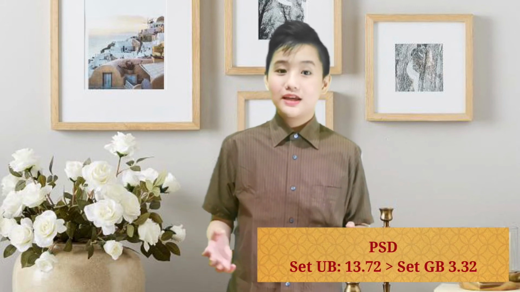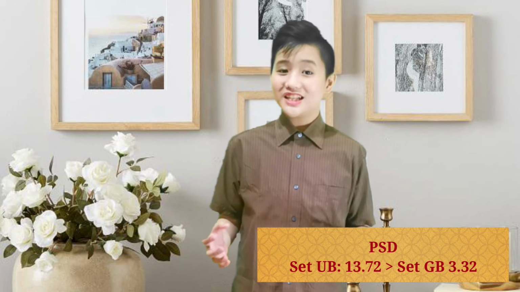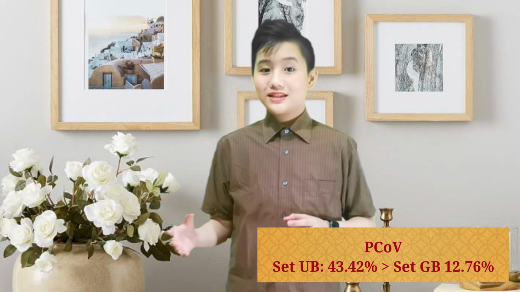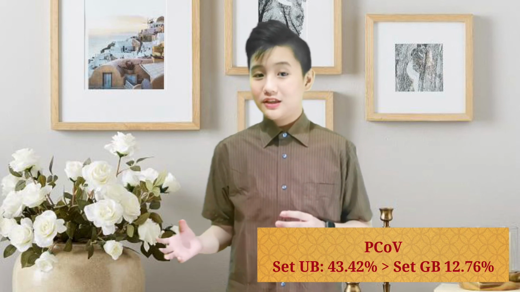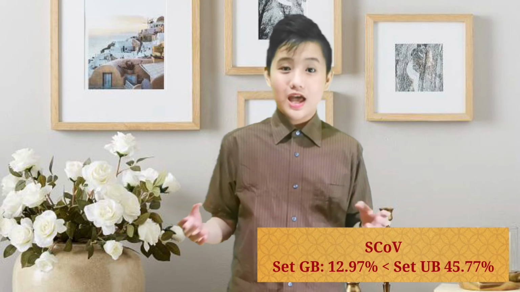Set UB is more heterogeneous than set GB using the PSD. Set UB has a larger variation from the mean using the PCOV. And lastly, set GB has a smaller variation from the mean using the SCOV.